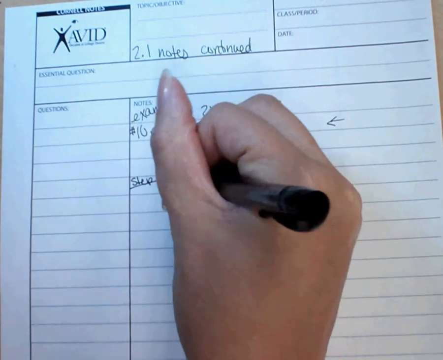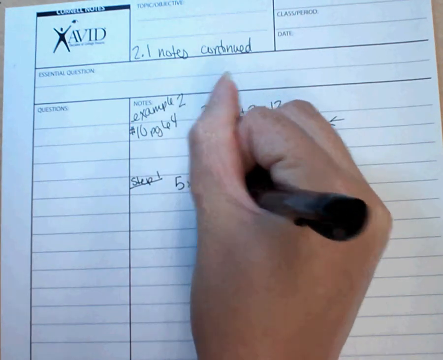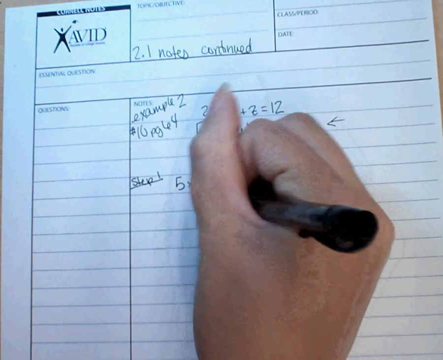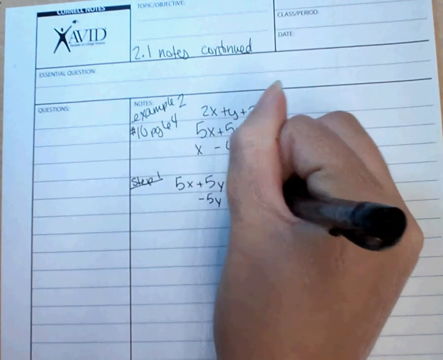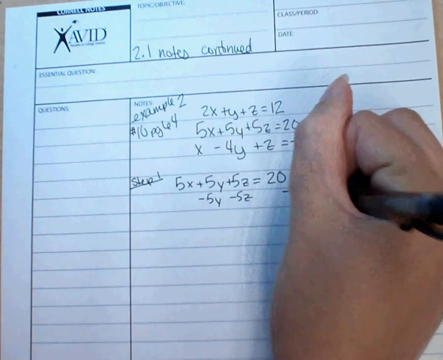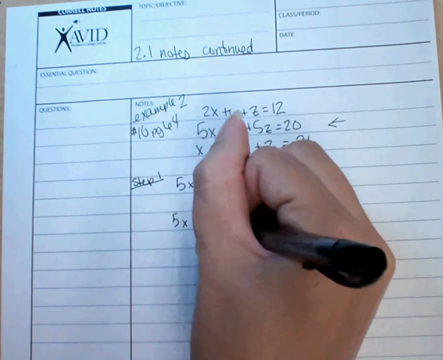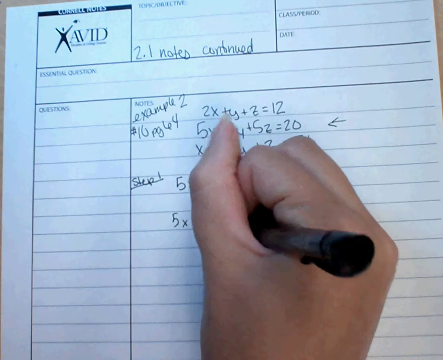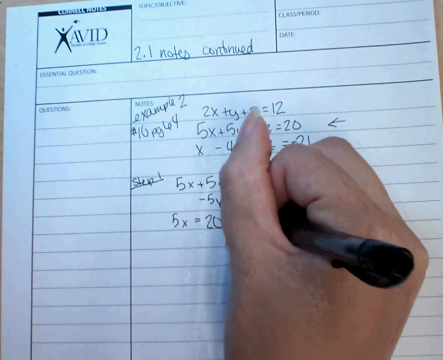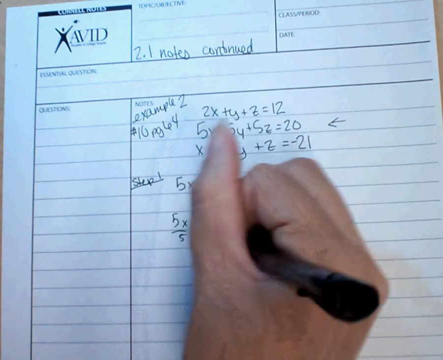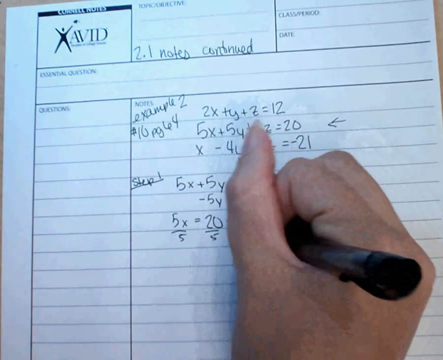So I have 5x plus 5y plus 5z equals 20. Subtract 5y, subtract 5z. Normally I wouldn't pick one that has a coefficient, but here all of my numbers are divisible by 5, so I won't have any fractions or decimals. So divide those all by 5.